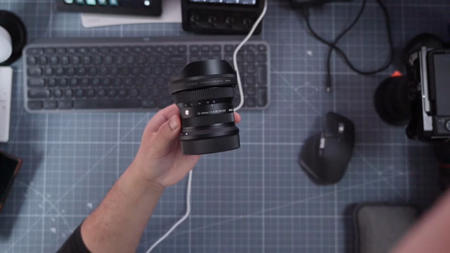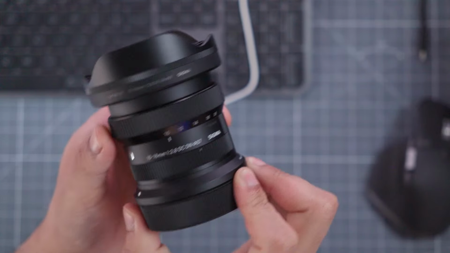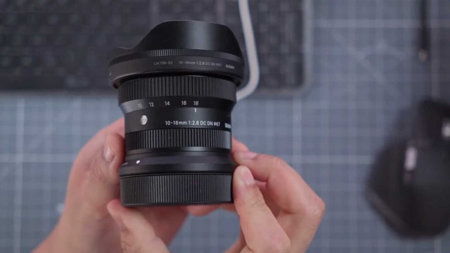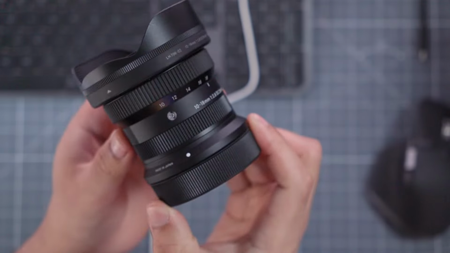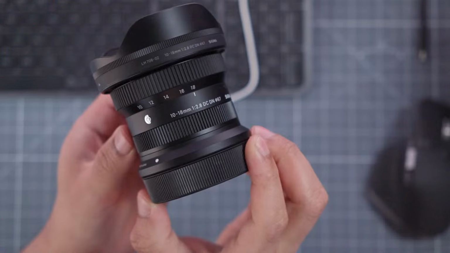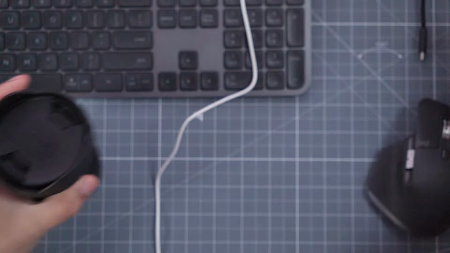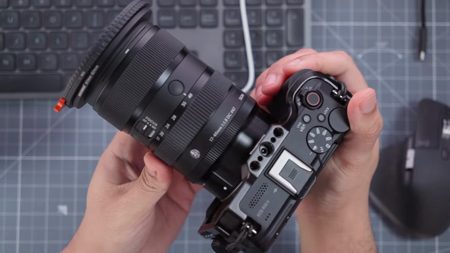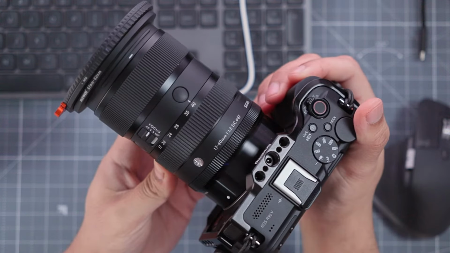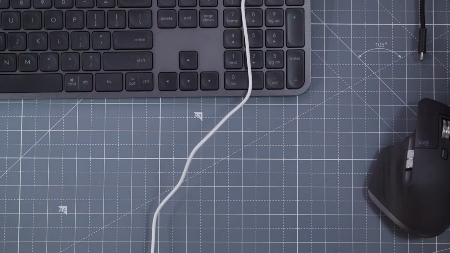This is the 10-18 right here. It's a nice little lens. It's a 10-18 constant f2.8. Again, this is a crop sensor lens, so be aware of that. And then the one that I really like, it's not an ultra wide, is the 17-40. These lenses are really great, dude. I can't get over the Sigma stuff.